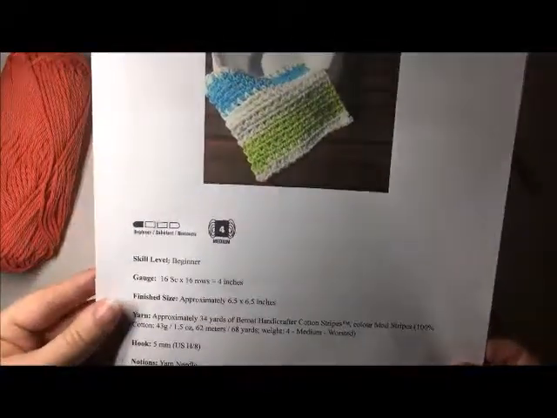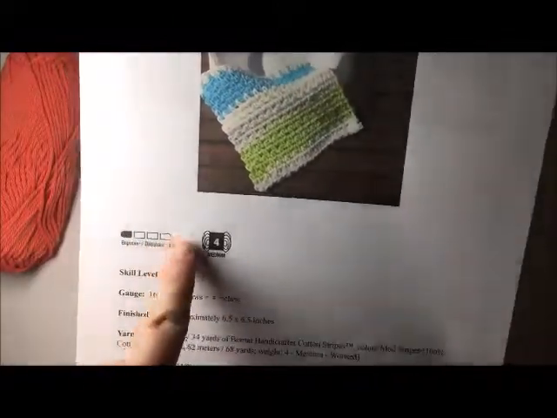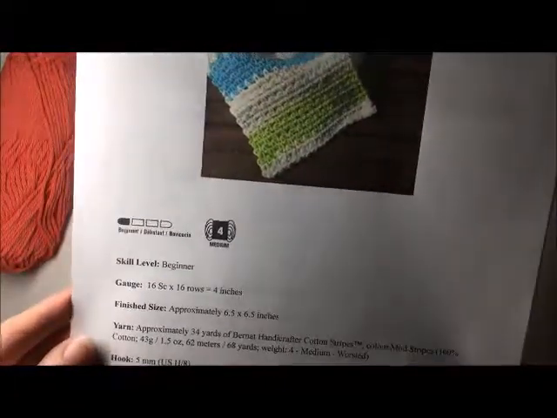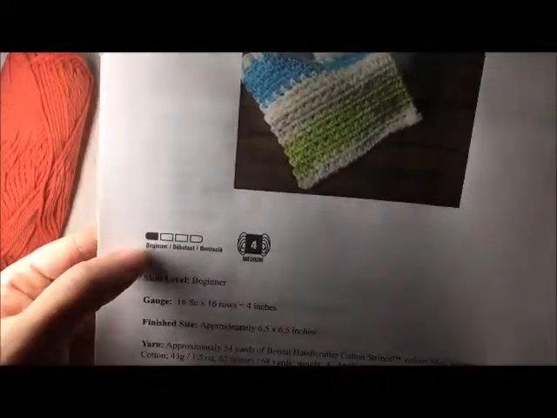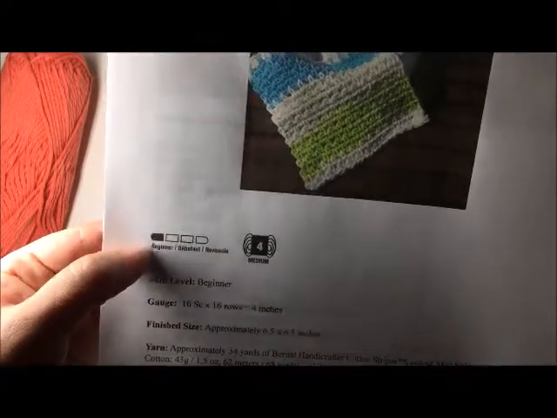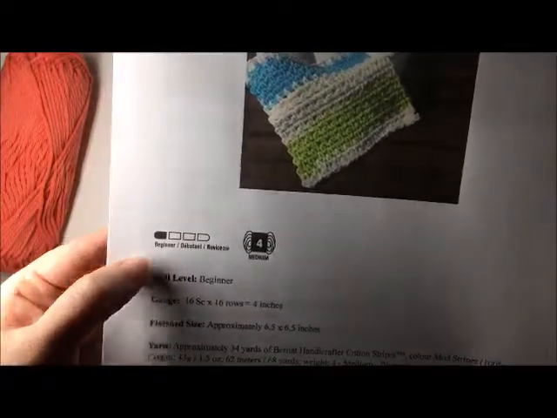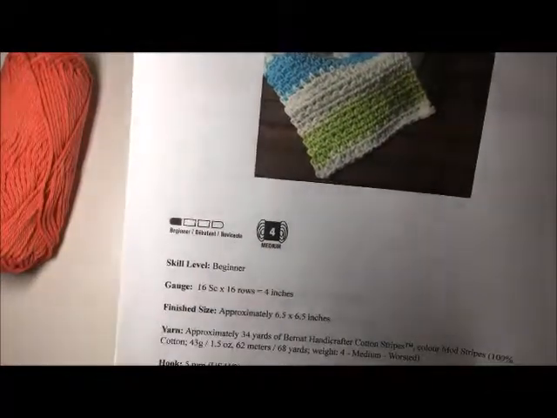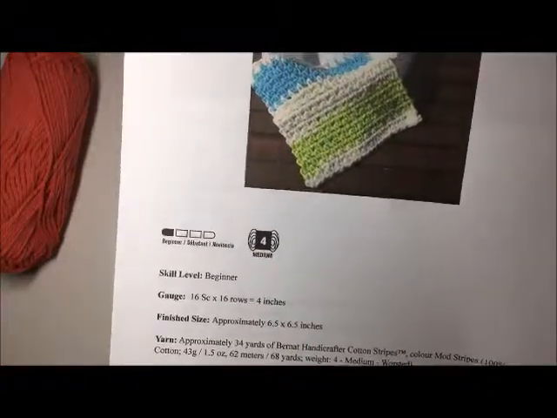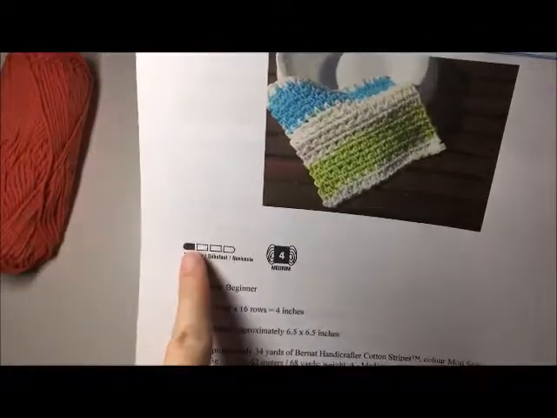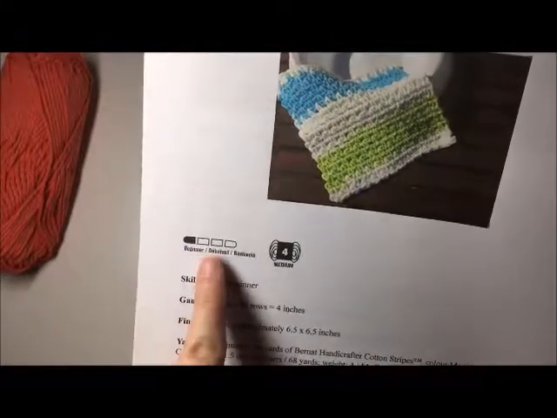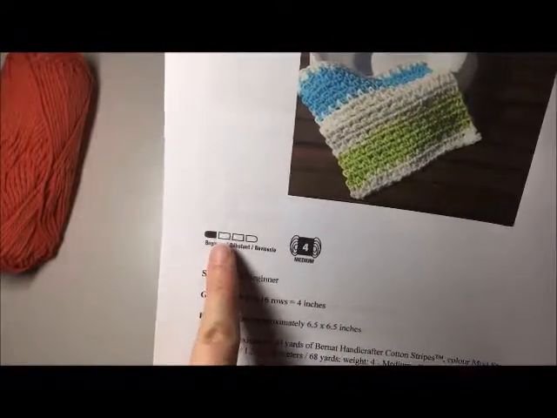I'll pick this up for you so you can see it a little easier. This first symbol here is the skill level symbol. If you are just starting out, you're going to want to look for a symbol that represents a beginner pattern, such as this one. It will have just one space filled in. There are 4 categories of experience. There's your beginner category, then there is your easy category.